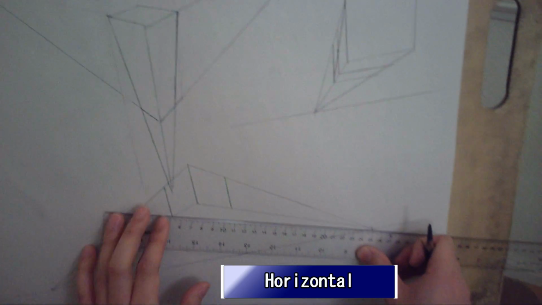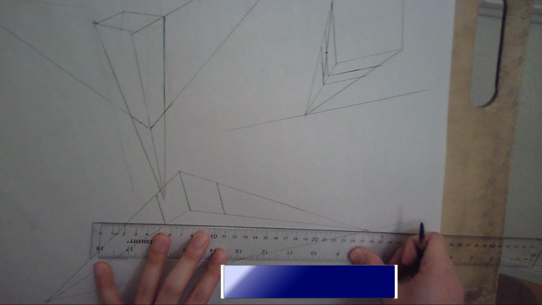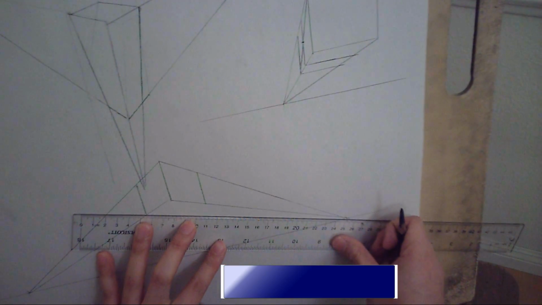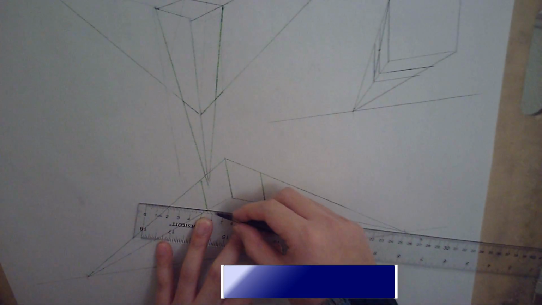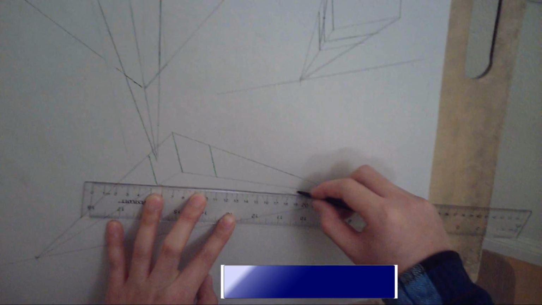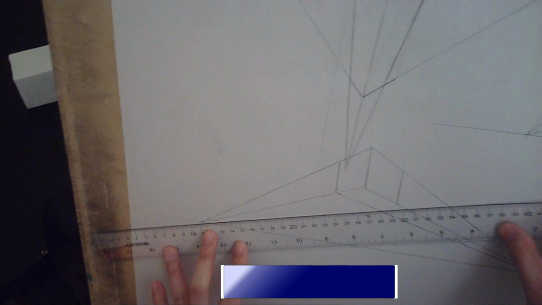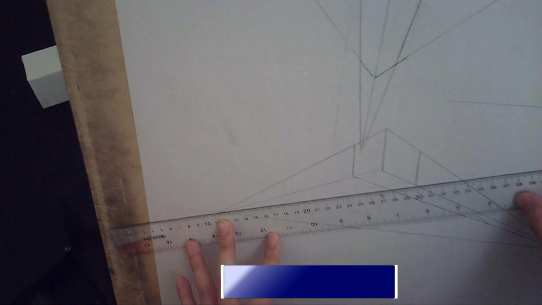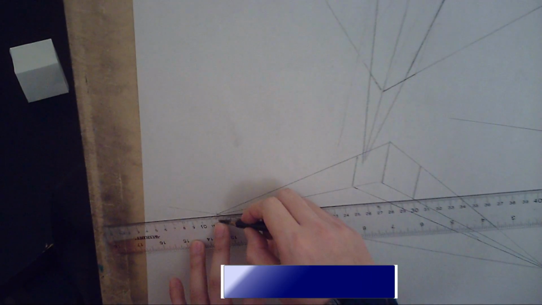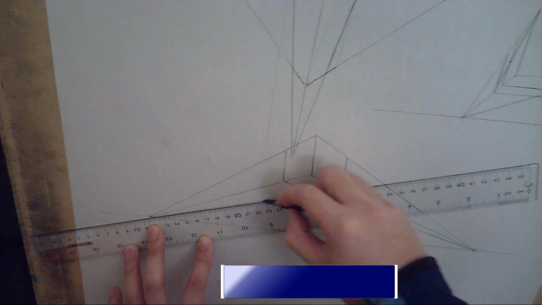So like this, we go from this point to the vanishing point. This line also lines up to another vanishing point.